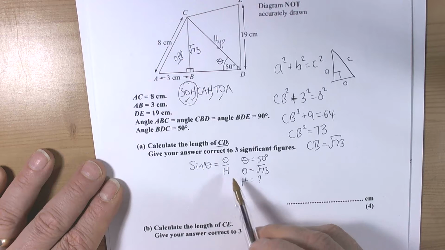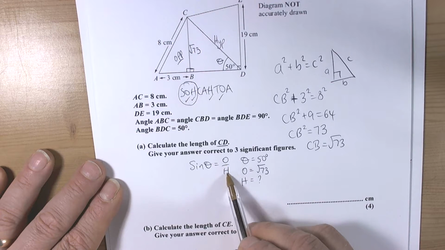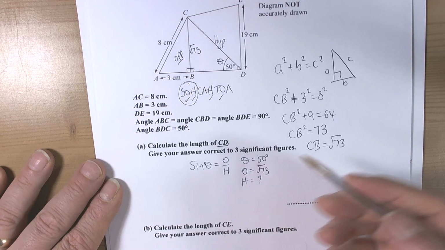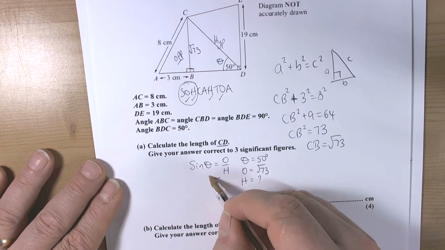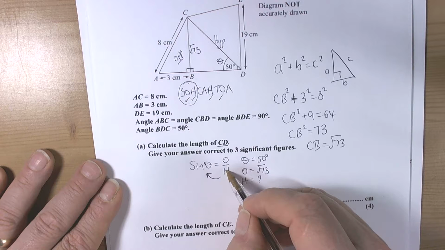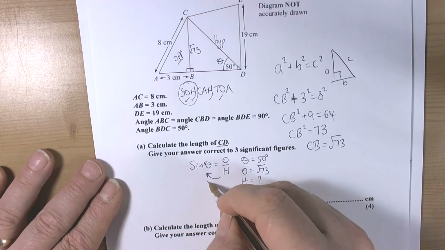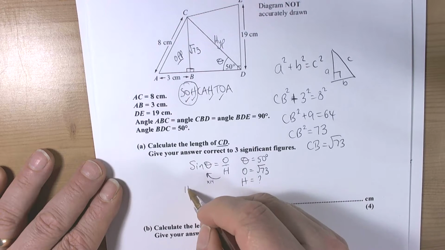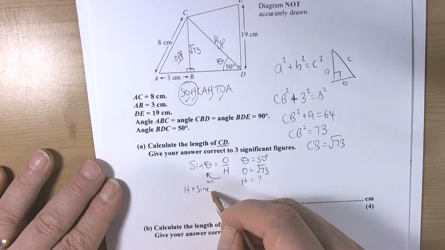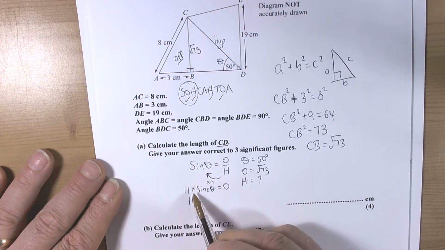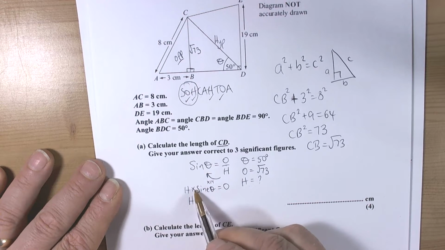So we notice that what we need to find is actually on the bottom of a fraction in the denominator position. So we need to rearrange this just to get it to be H equals, because we're trying to find the value of H. So divide by H, to move the H we'll do the opposite of that operation, which will be multiplying. So we're going to multiply by H, which would give us H times the sine of theta is equal to O. We want the value of H, so the sine theta is in the wrong place.